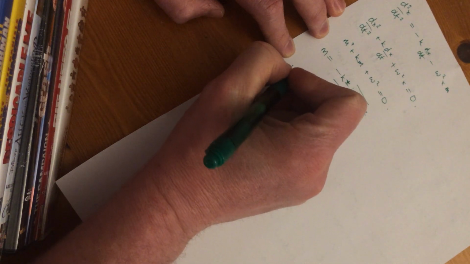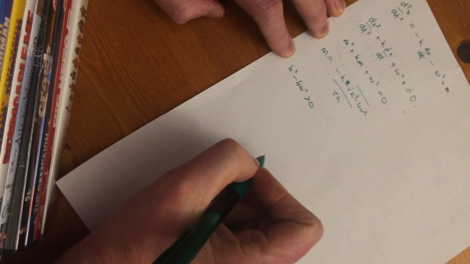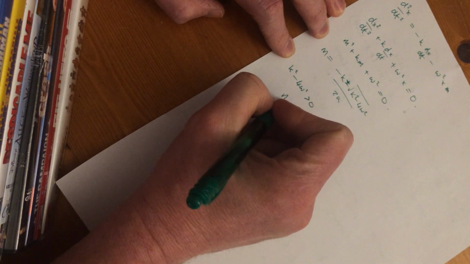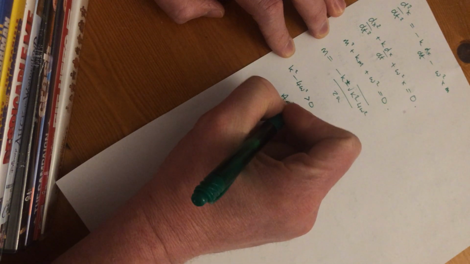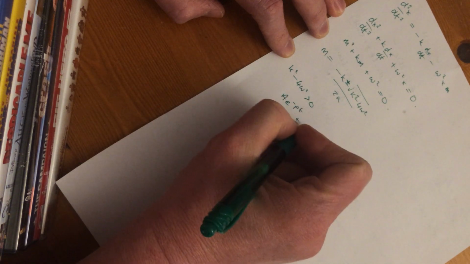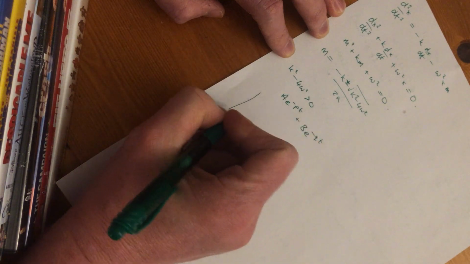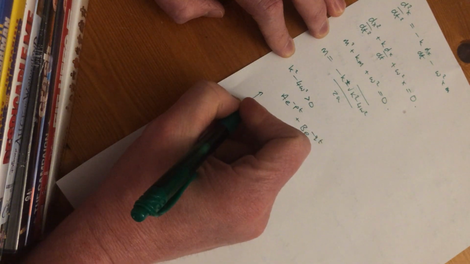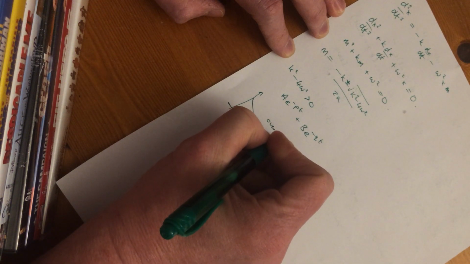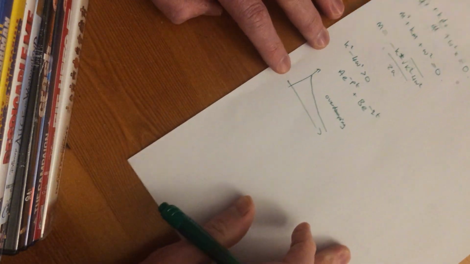So say it was positive: k squared minus 4 omega squared is greater than naught. Then we've got real distinct roots, and we would have something that looks like a e to the minus pt, I should use the alpha and beta, plus b e to the minus qt. What would that graph look like? It'd look like this. It's what we would call overdamping. Okay, so that's what that'd look like.